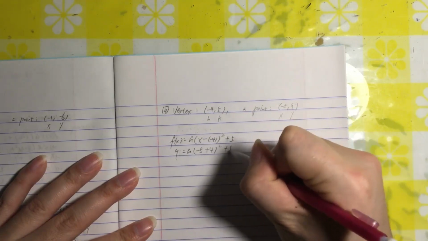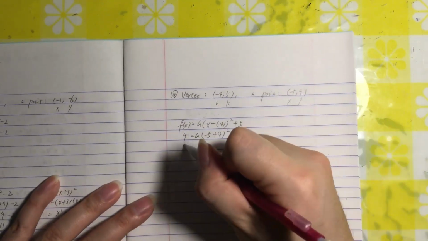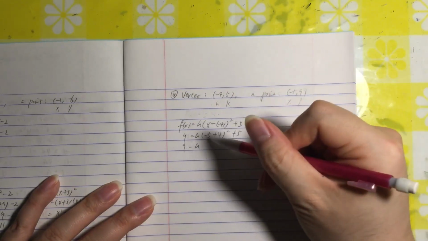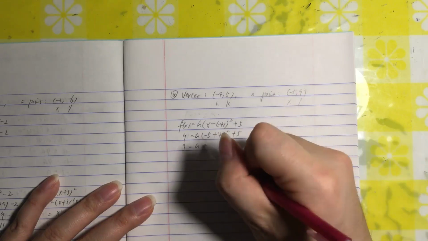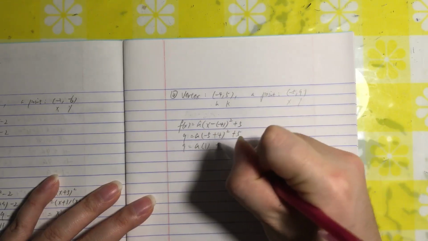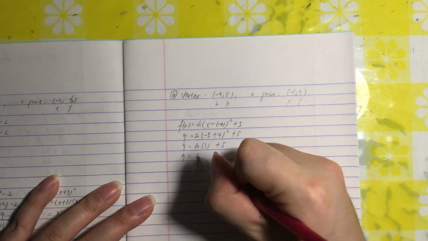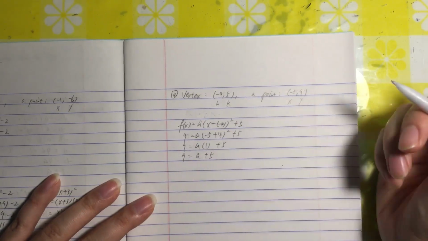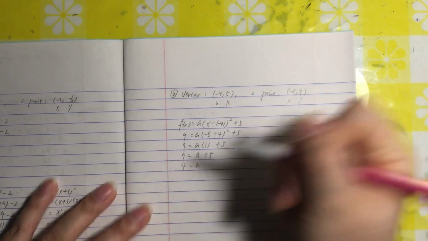Next, solve this equation for letter a. Do the parentheses first. In the parentheses, -5 plus 4 is -1. -1 squared is +1. And we know that a times 1 is a. Next, I can subtract 5 from both sides. If I subtract 5 from both sides, I get a equal to 4.